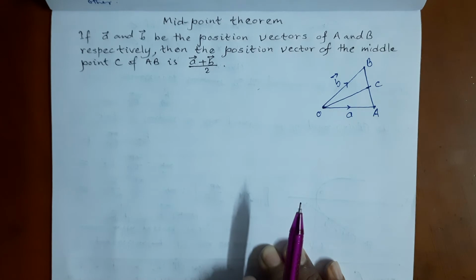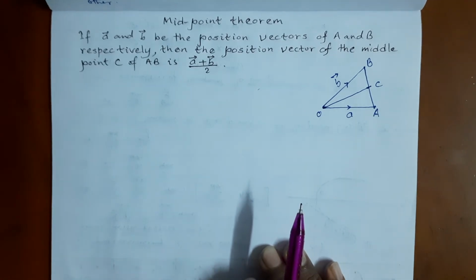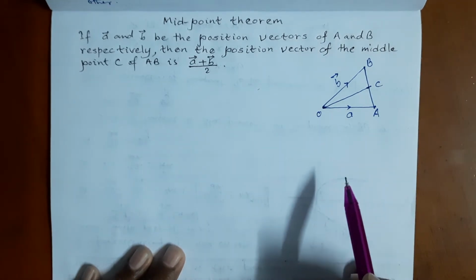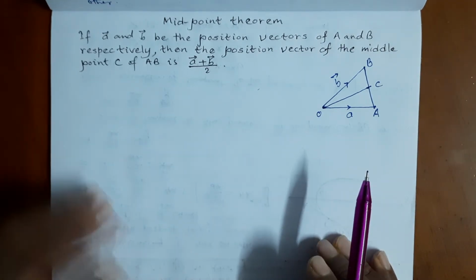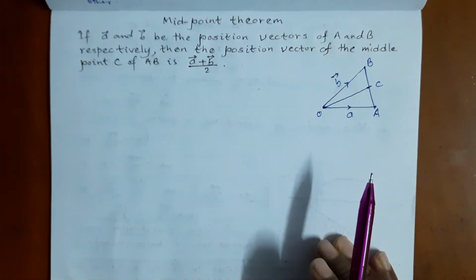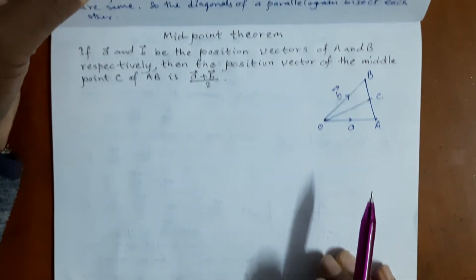And if you compare this with the previous theorems, the position vector of the middle point of diagonal AB is the same. This midpoint theorem is frequently used. In the previous video, while proving that the diagonals of a parallelogram bisect each other using the vector method, there also we used this midpoint theorem.